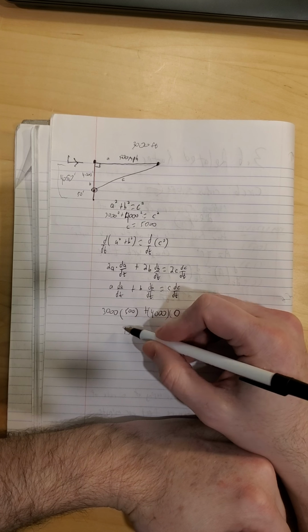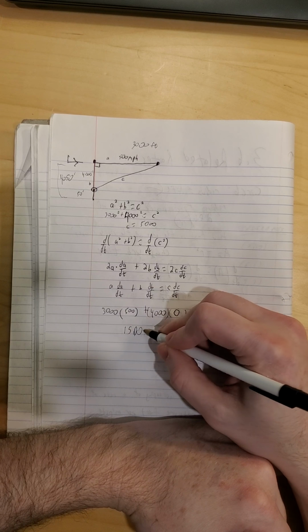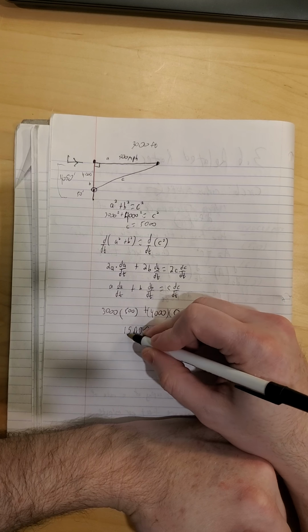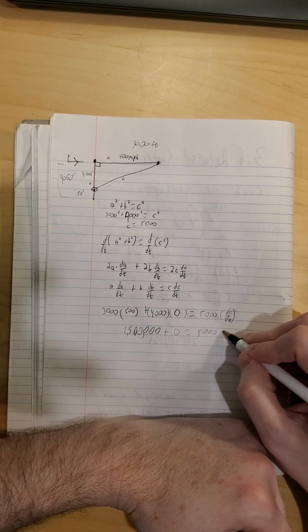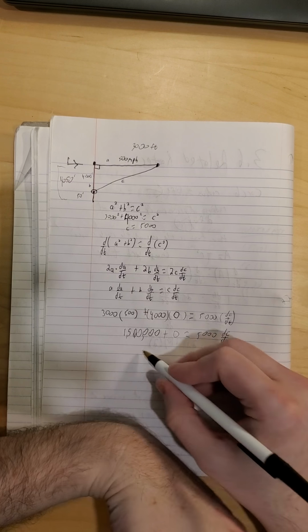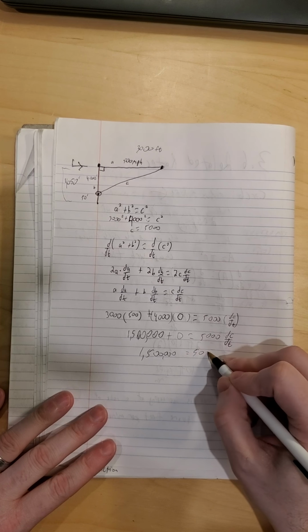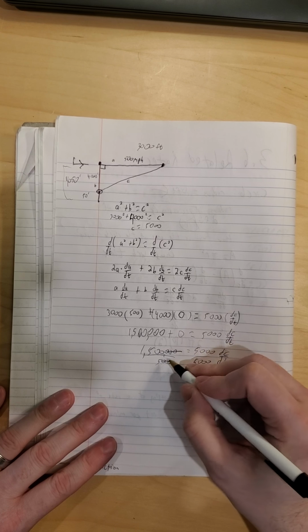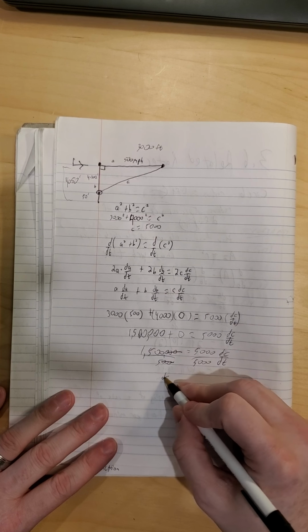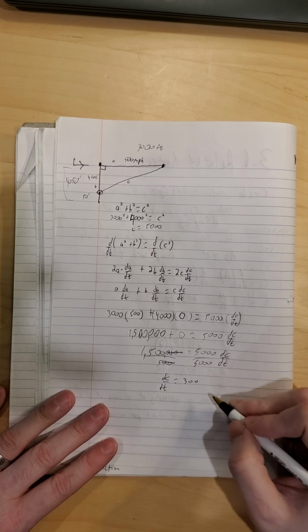So a little bit of simplifying. So 3 times 5 is 15, and I have, let's see, 3, 4, 5 zeros on there. So 1, 2, 3, 4, 5 zeros. Anything times 0 is 0, and that equals 5,000 dC/dt. So 1,500,000 is 5,000 dC/dt. And we just divide both sides by 5,000. So dC/dt, 5 into 15 goes 3, and then 2 more zeros, so 300.